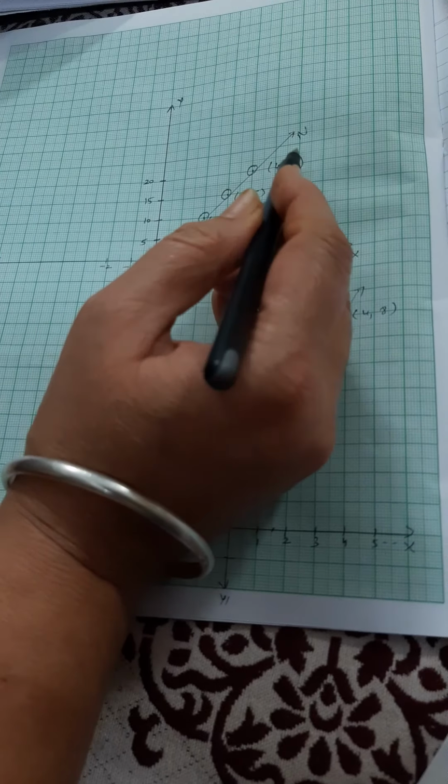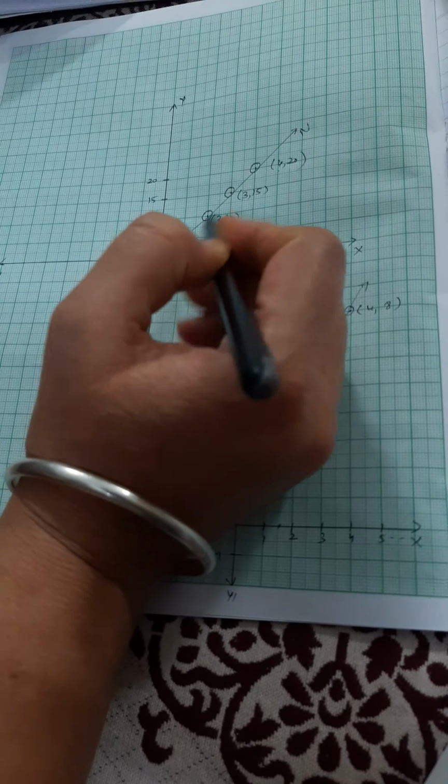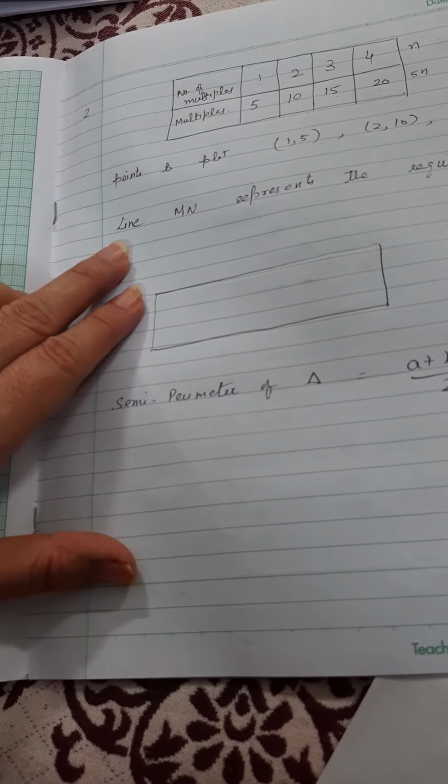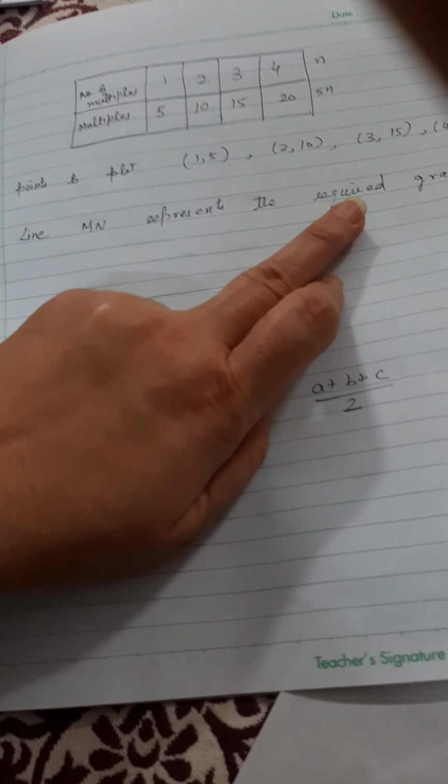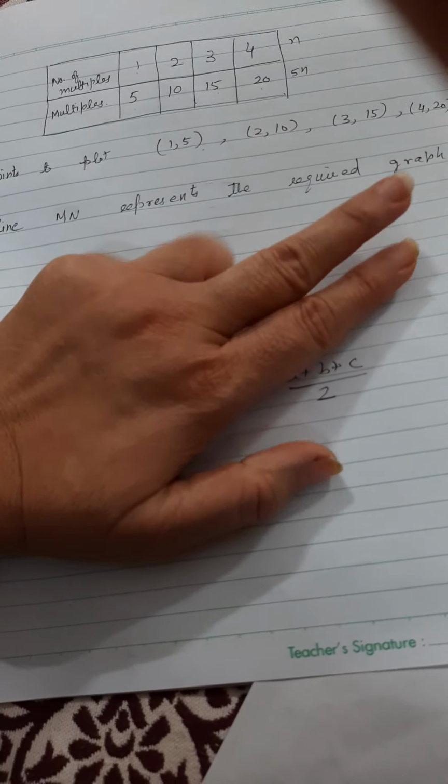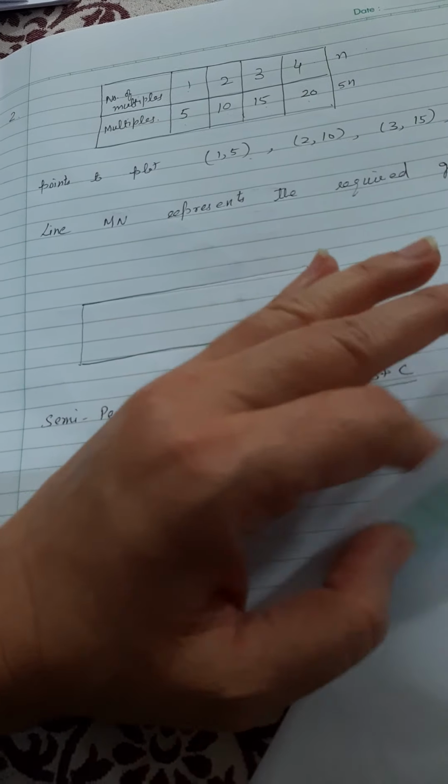I gave it a random name, MN. You can also give any name. And I wrote line MN represents the required graph. This is how the question is complete.